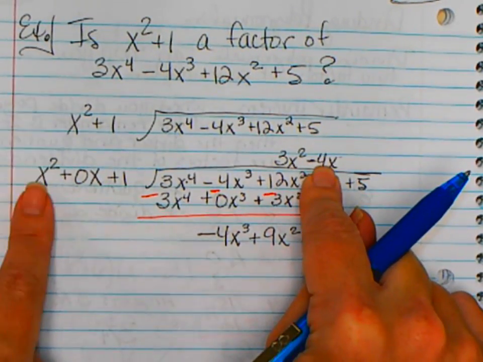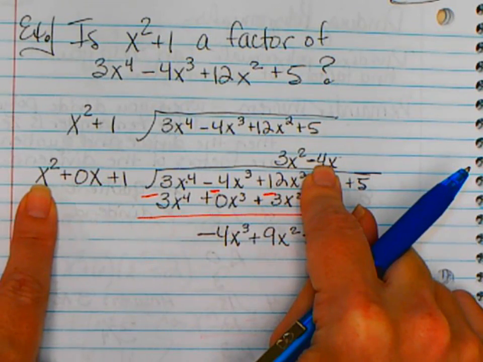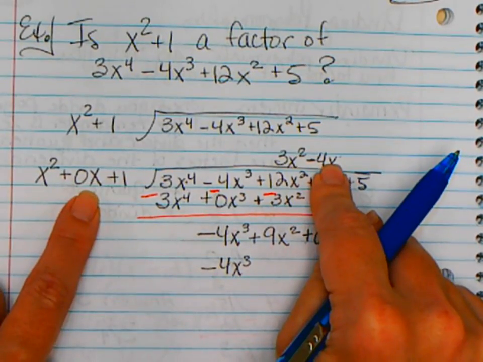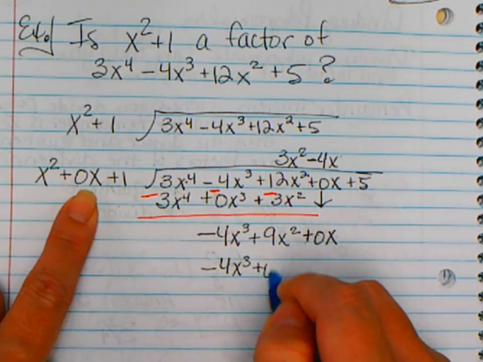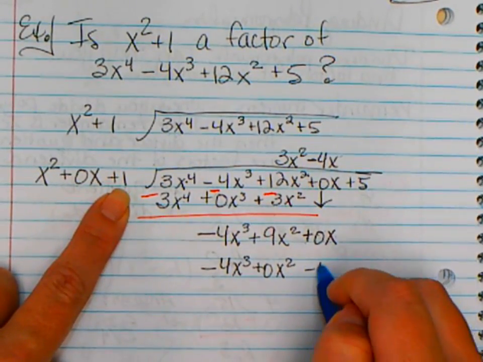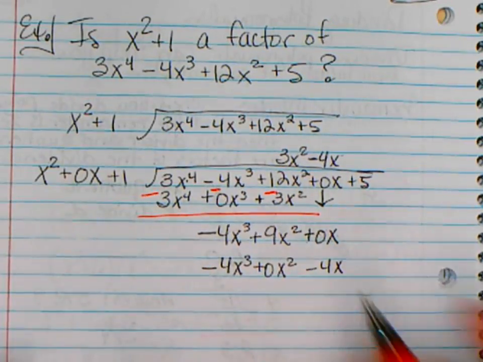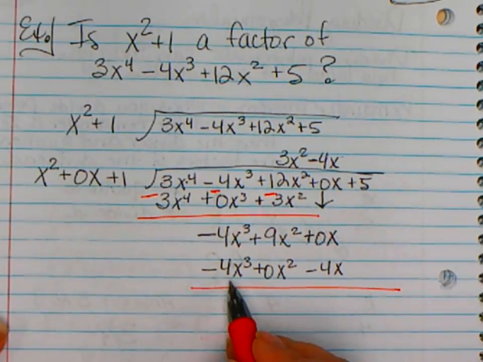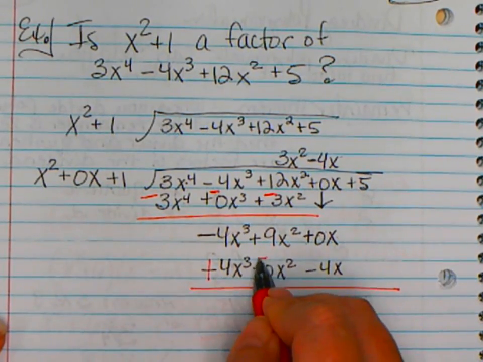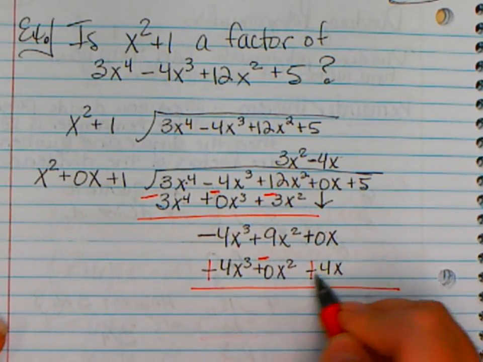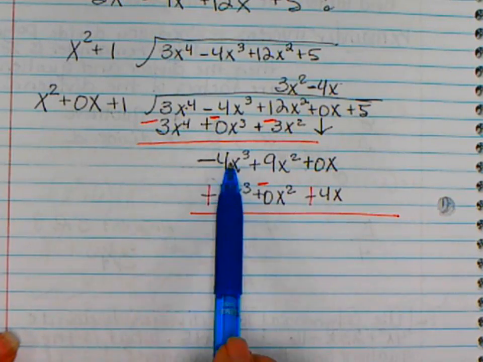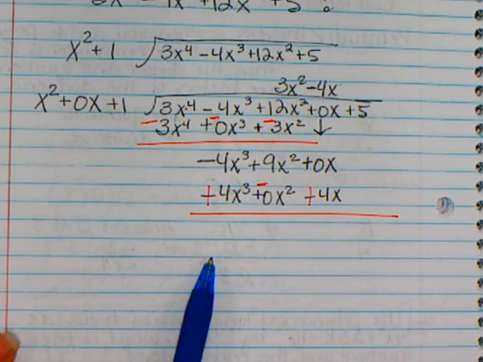Multiply negative 4x times x squared. Very good. Negative 4x times 0x. I'll do plus 0x squared. Negative 4x times positive 1. Negative 4x. Draw a line, change the sign. So with these minuses, I'm just going to put a plus through it. So it becomes positive. Of course, I'm using a different color. This positive will become a negative. And this negative 4x will become a positive 4x. Right, cool? Negative 4x cubed plus 4x cubed is 0. If it's not, something's wrong.